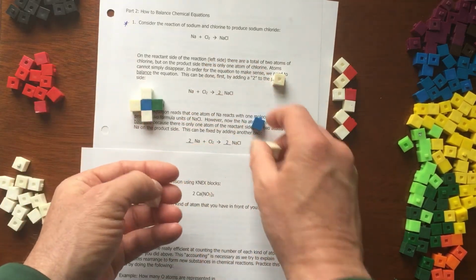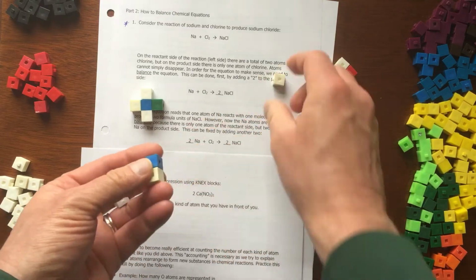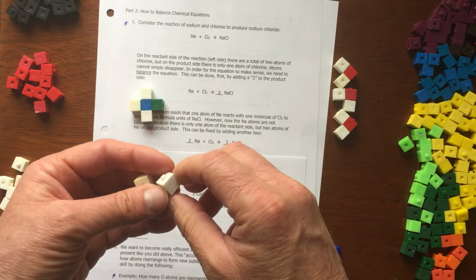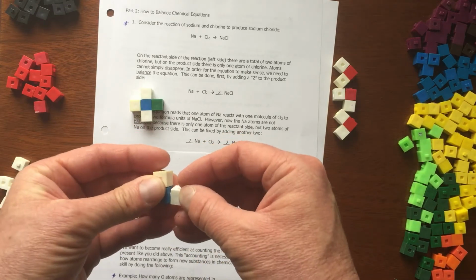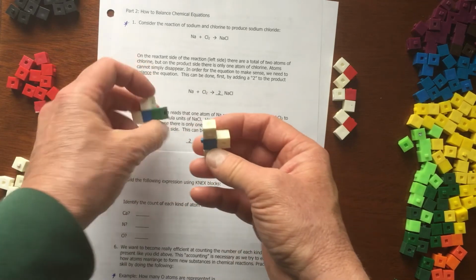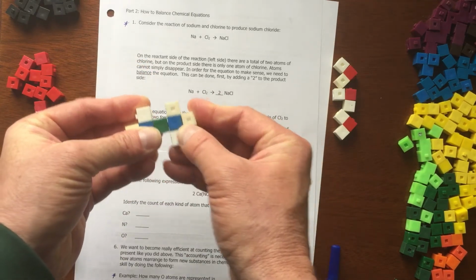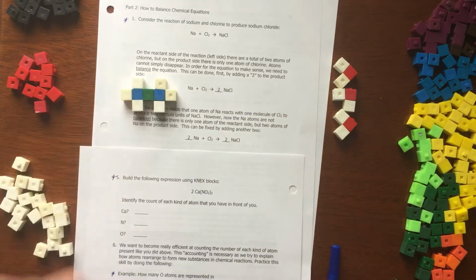And then I need to make another nitrate. So that's another nitrate. And then I'll attach that to my calcium. And so there we go. I have a calcium nitrate.